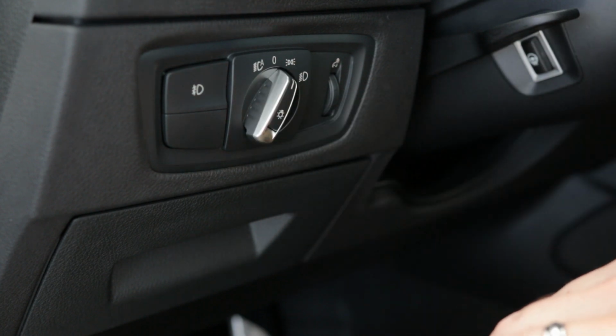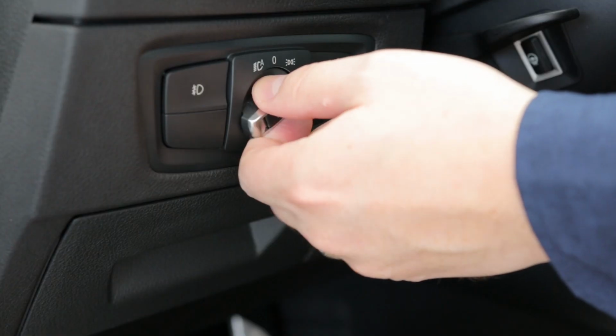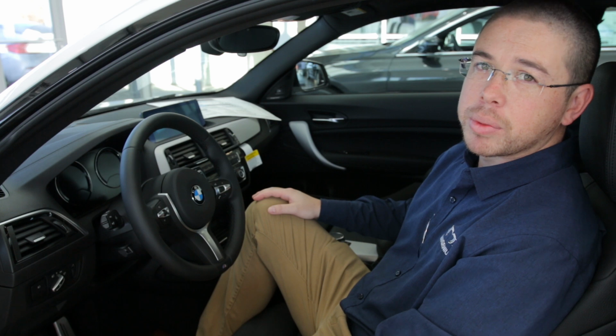Next one over, that's your parking lights, so that'll turn on your indicator lamps up on the front and the rear. And then the far right, that's your low beams. So if you manually need to turn those on, that will bring on your low beams.